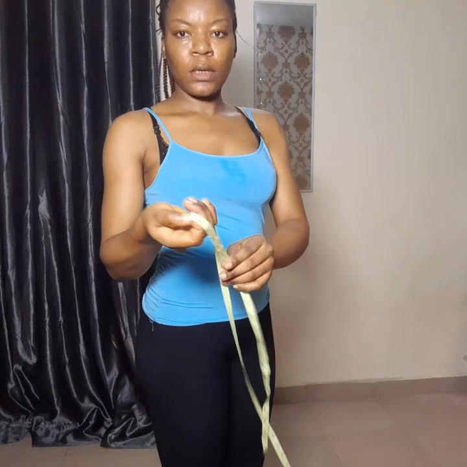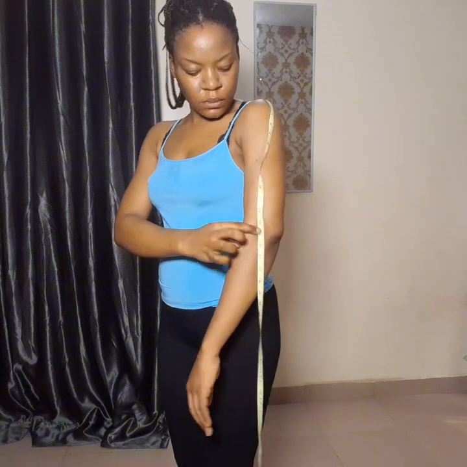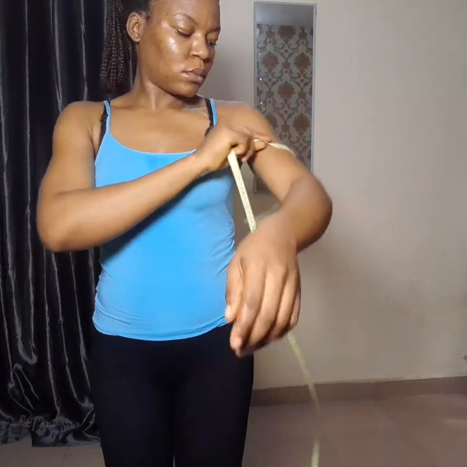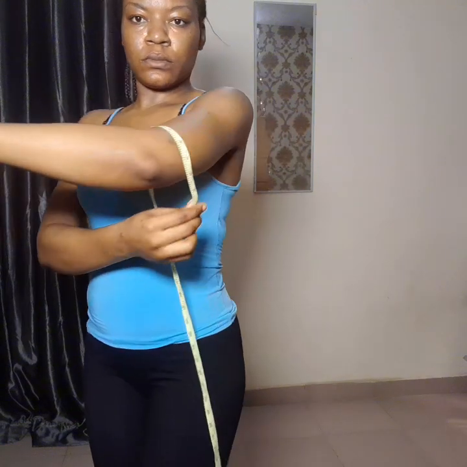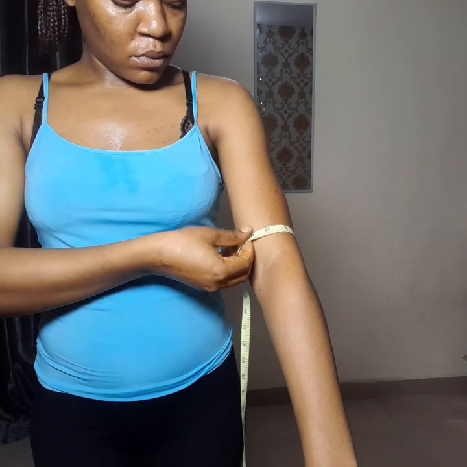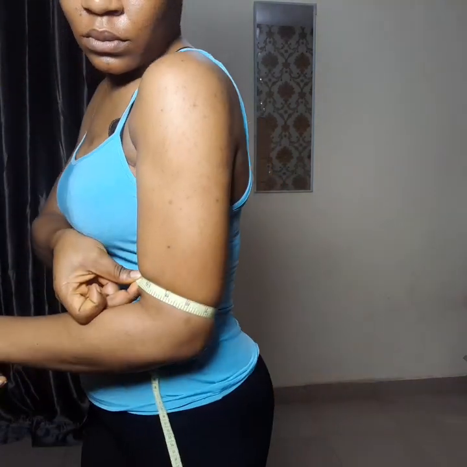To take your sleeve length measurement, place the tape rule on your shoulder blade like so, and then you take your reading. Depending on where you want your sleeve to be, you place your tape rule and then you take your reading. Your sleeve circumference is determined by where you want your sleeve length to be, so just place your tape rule like so. Make sure it's not too tight or too loose, and you take your reading.